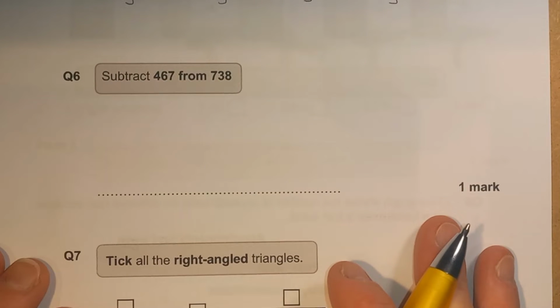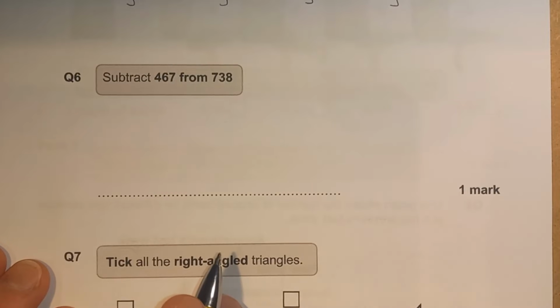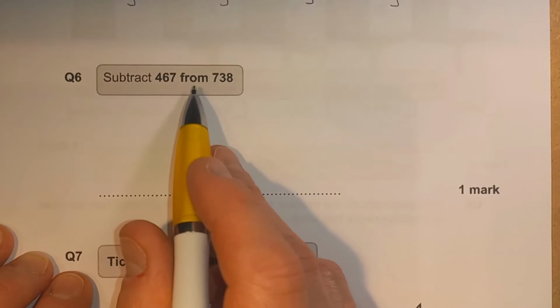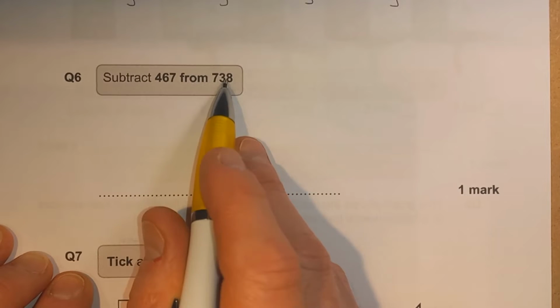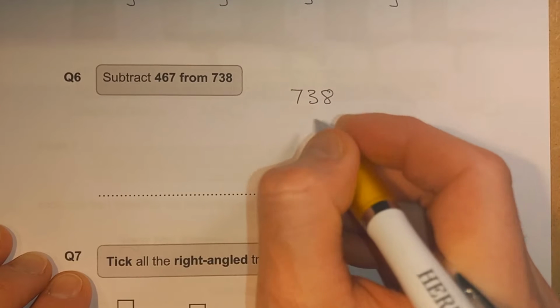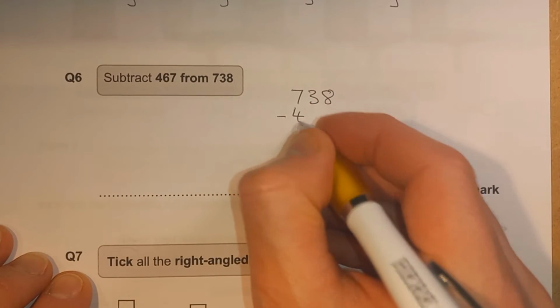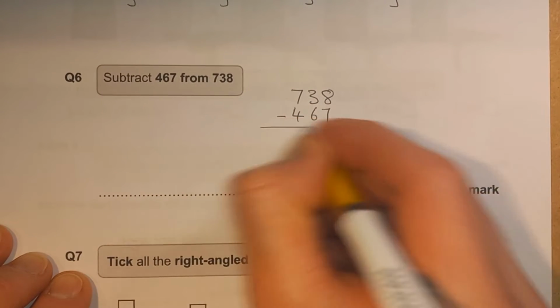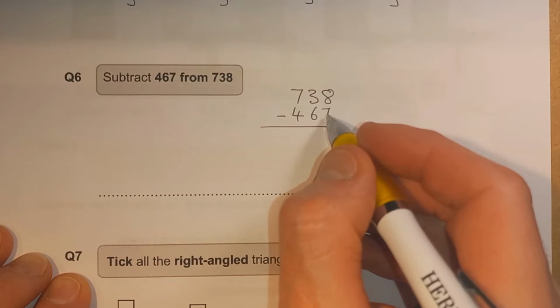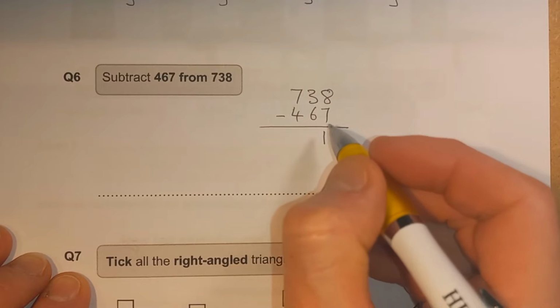Okay, question 6. Subtract 467 from 738. So it's from 738, which means this is our starting point. From that, we're subtracting 467. So 8 minus 7, or we can count up. From 7 to 8, it's just 1.